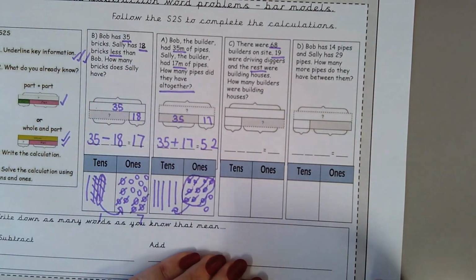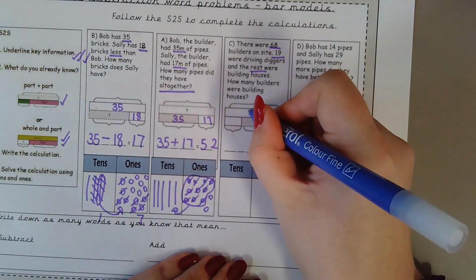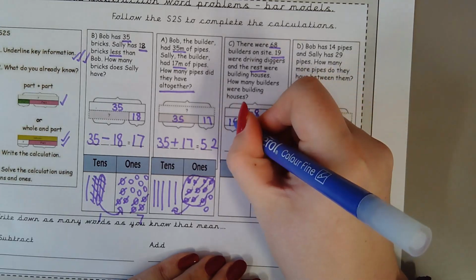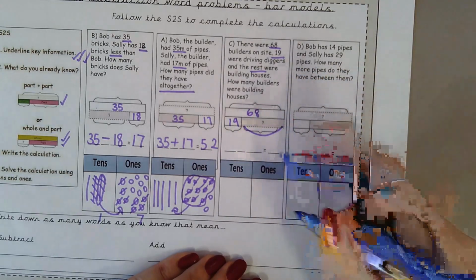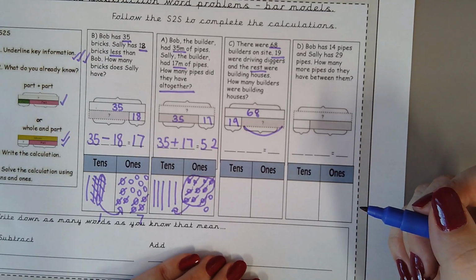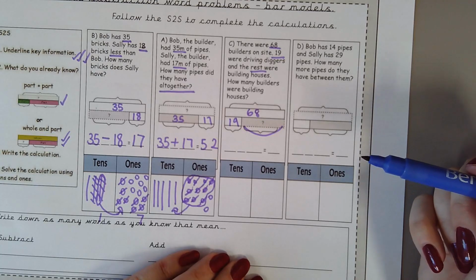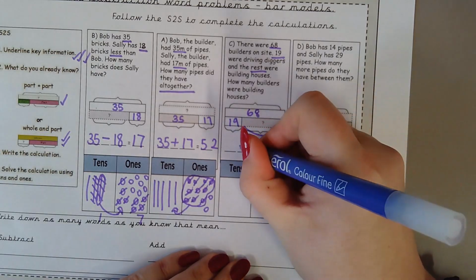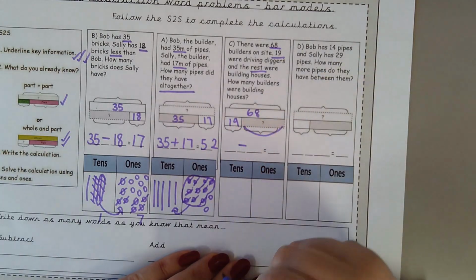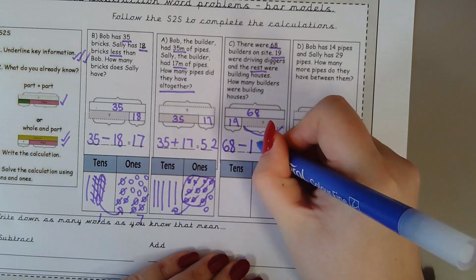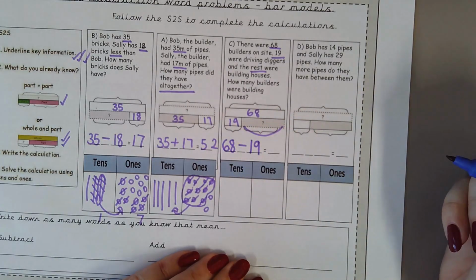So this is a subtraction question because I know my whole is 68 and I know what 19 of them are doing, but I don't know how many were building the houses. So we need to work that piece of information out.